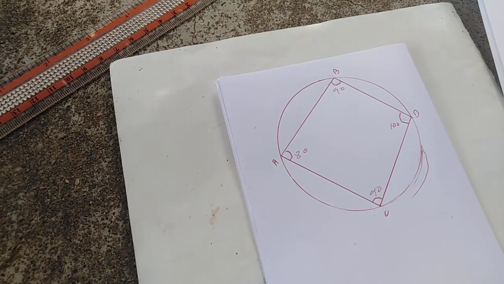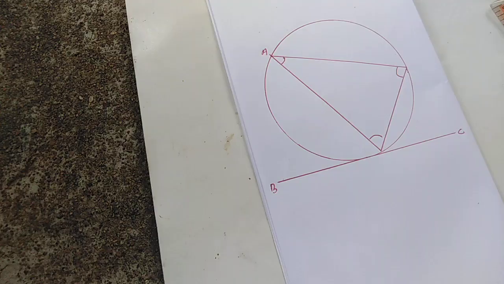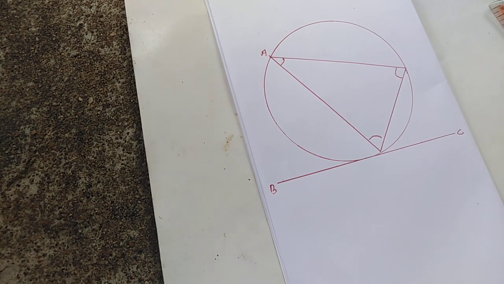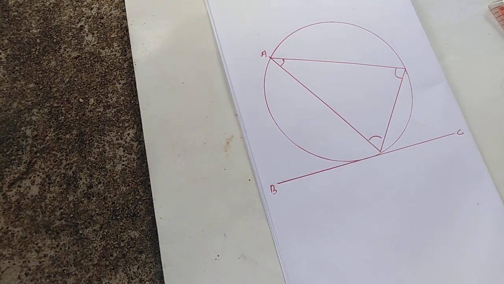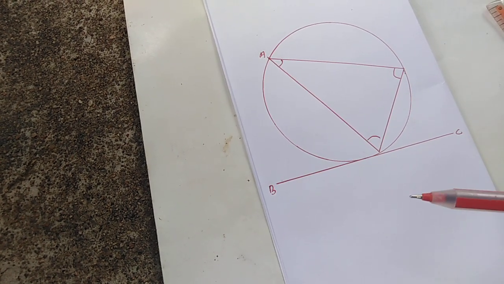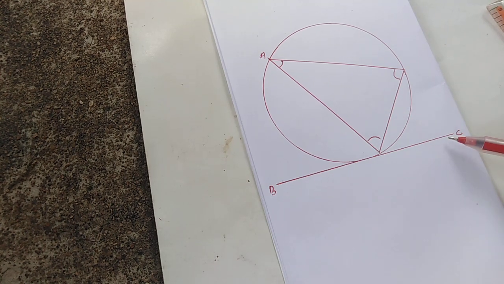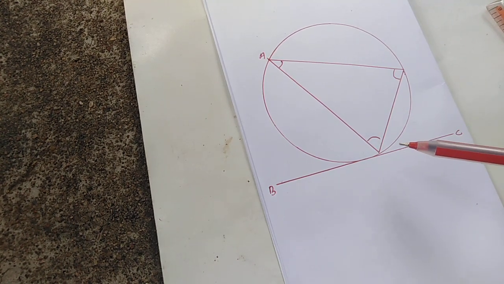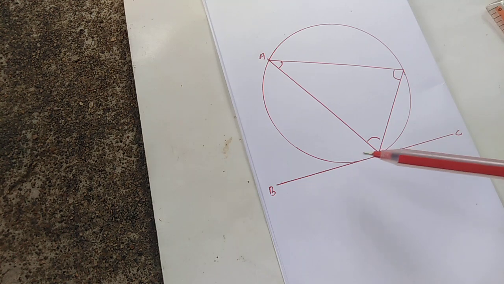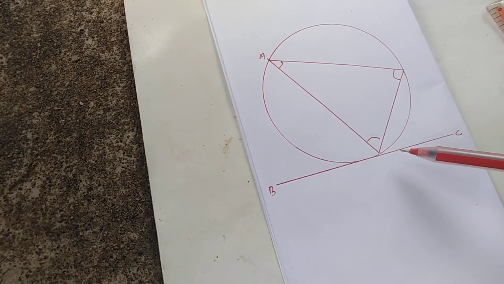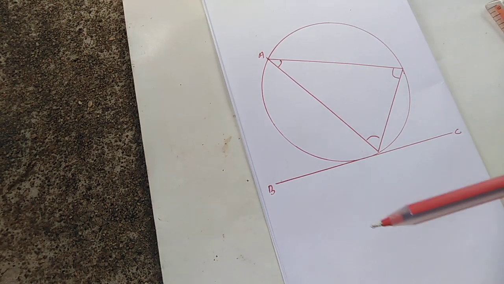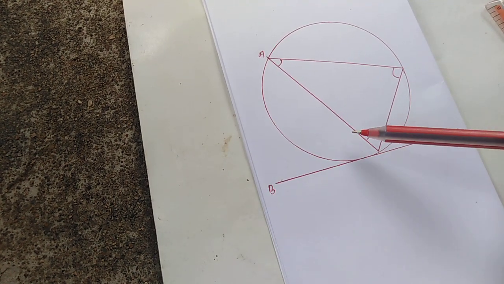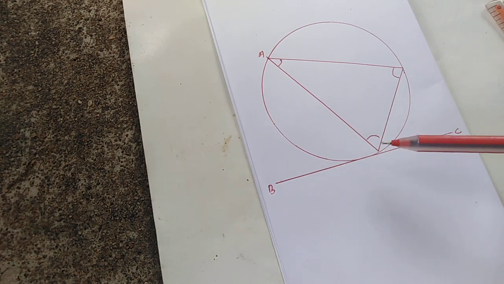Let me show you the other law. Let's continue. We are having this other format. The line BC, this is the tangent. The tangent is always outside of the circle. So BC is the tangent.